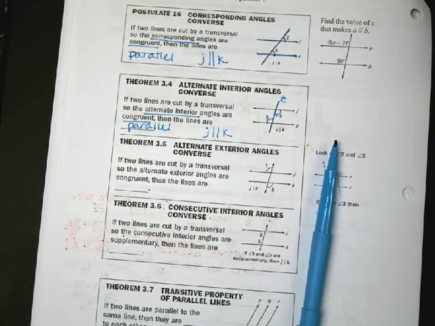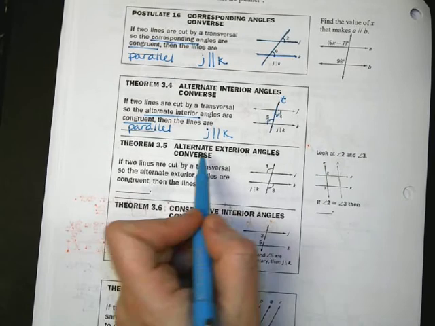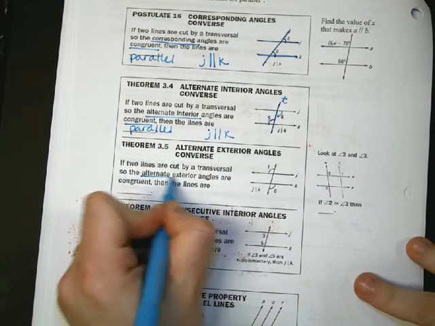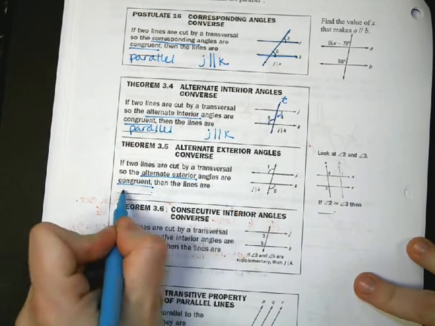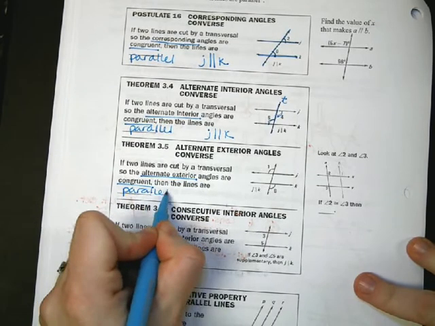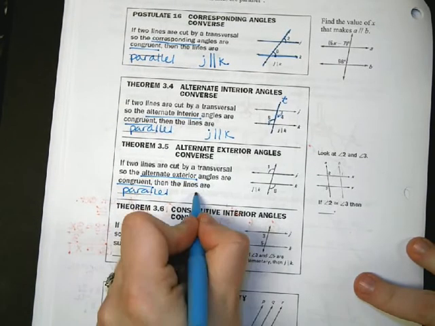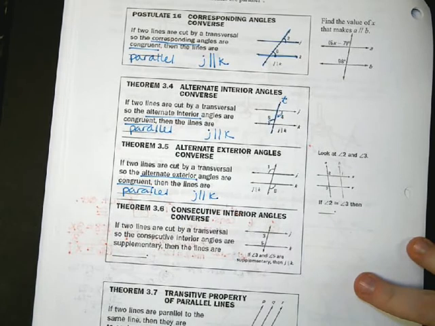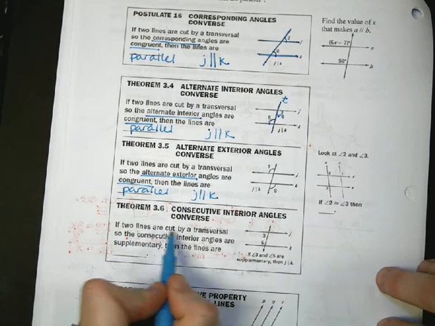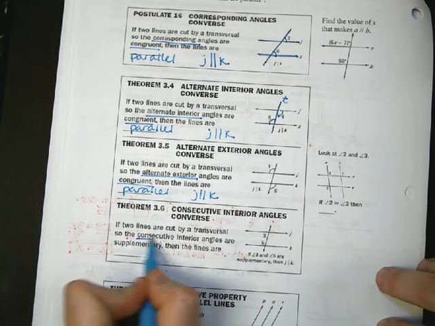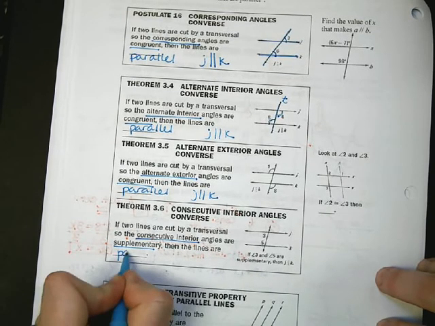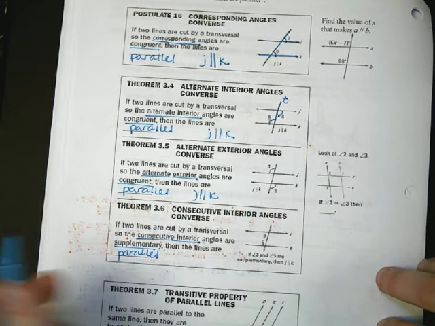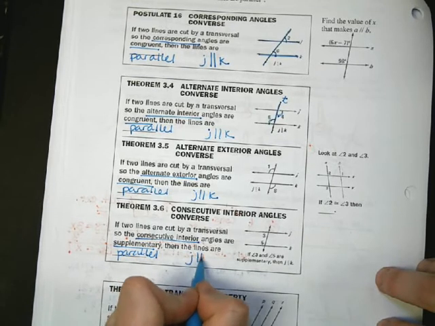All right, so alternate exterior angles. If we have lines cut by a transversal and our pair of alternate exteriors are congruent, then I can conclude the lines are parallel. So I could say J is parallel to K. If two lines are cut by a transversal so that your consecutive interiors are supplementary, then the lines are parallel. That's exactly what we want. So again, we conclude J is parallel to K.